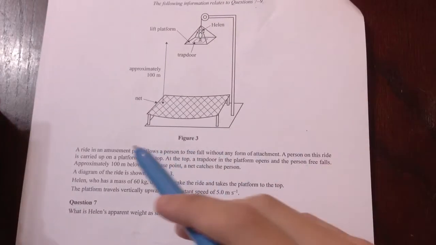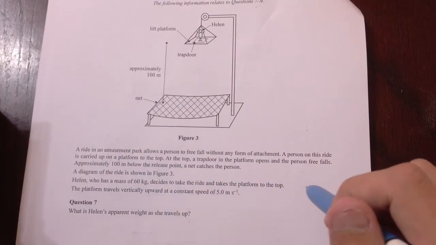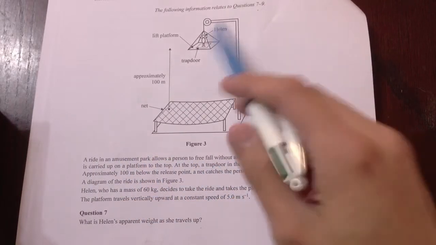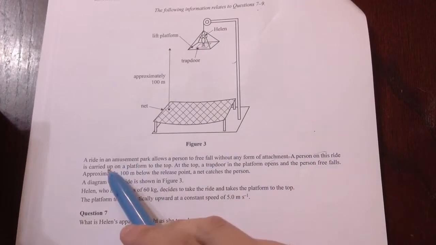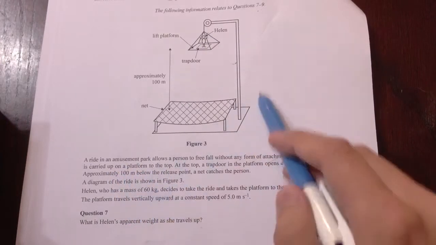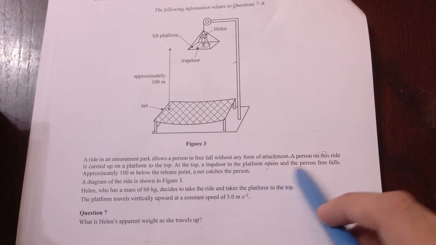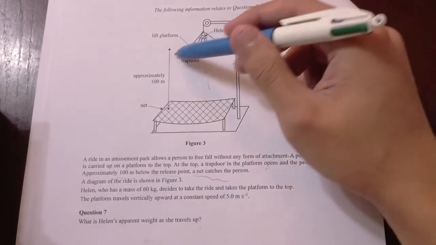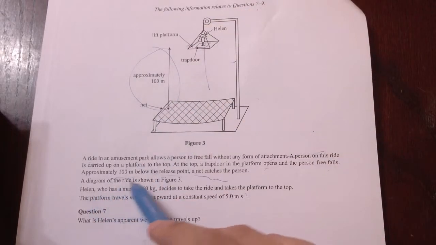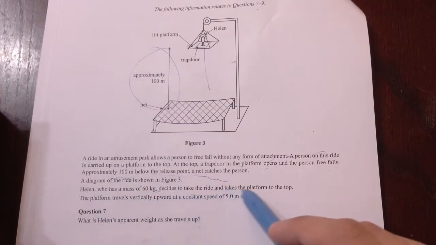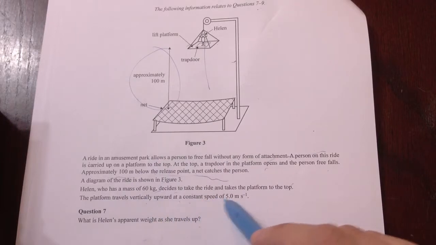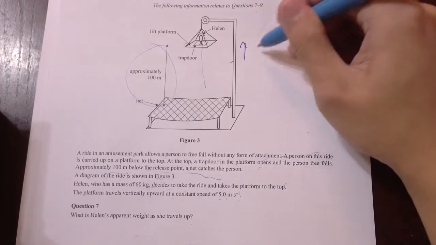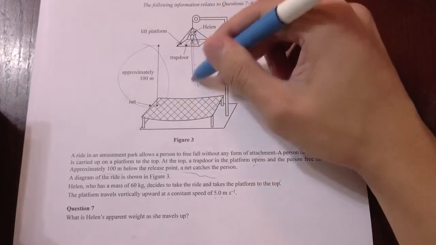But what I do is I look at this and there's a lot of words, and a lot of words scare me. So I kind of just skim it, right? Free fall without any fall. So this person's free falling. The person on this ride is carried up on a platform to the top. So going upwards, the top, a trapdoor opens and the person falls. So then she falls approximately 100 meters below, and so that's already here. The platform travels vertically upwards at a speed of 5 meters per second. So this thing's moving upwards at 5 meters per second, then she falls.